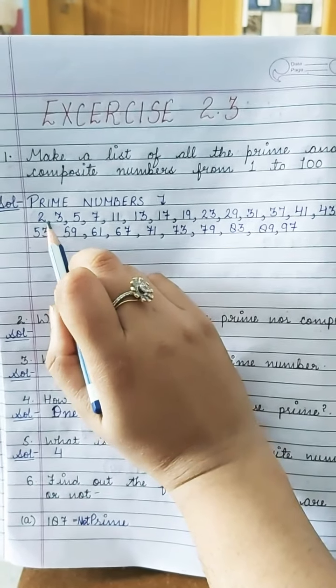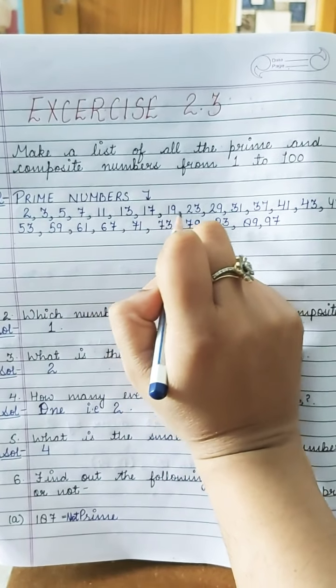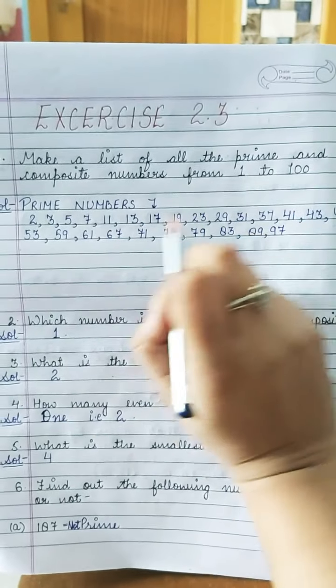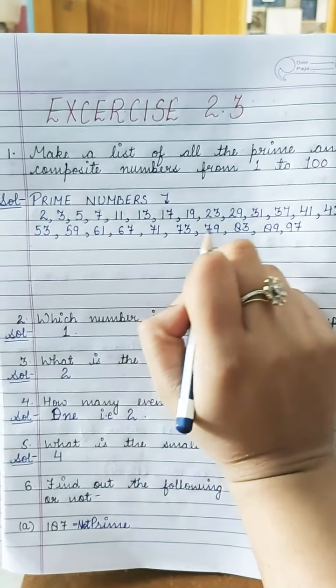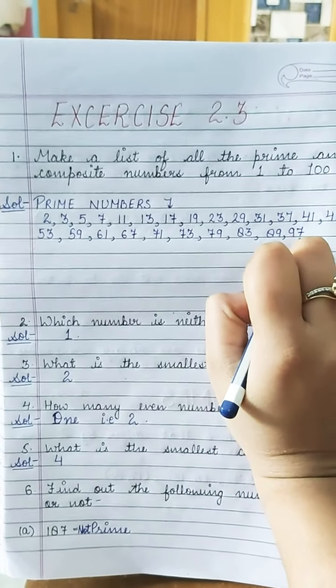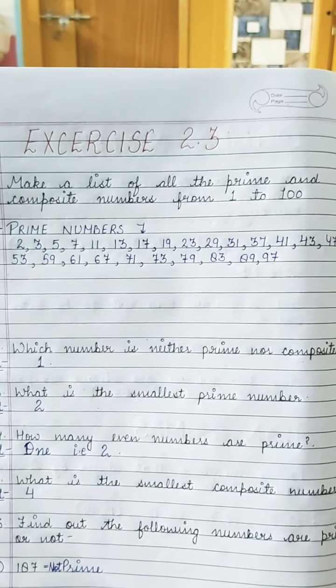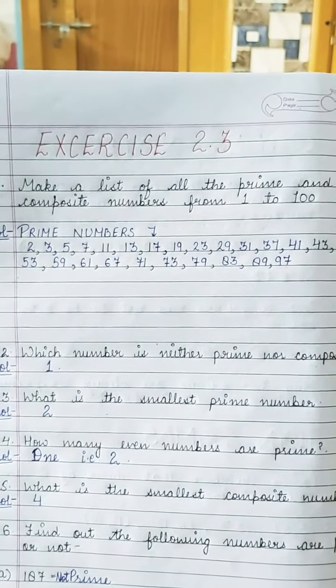So 2, 3, 5, 7, 11, 13, 17, 19, 23, 29, 31, 37, 41, 43, 53, 59, 61, 67, 71, 73, 79, 83, 89, 97. These all are prime numbers. Why are these prime numbers? Because they have only two factors, 1 and itself.